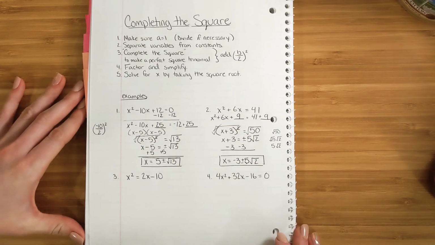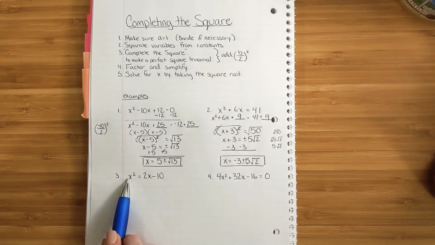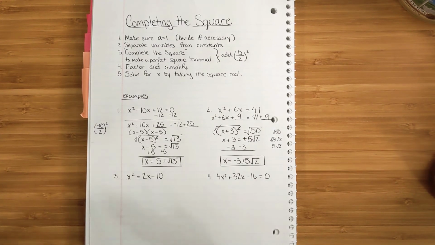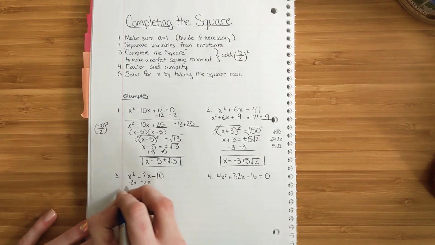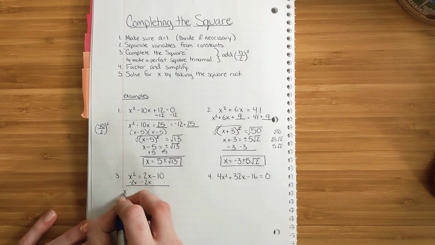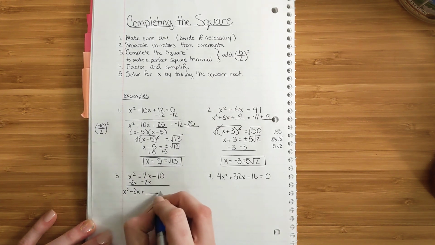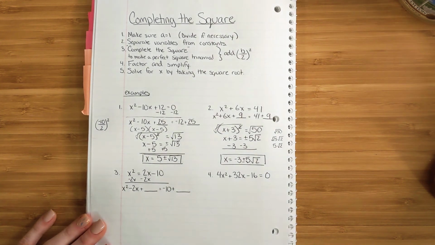Okay, question number 3. In this case, I do have 1 in front of x squared, so my a is equal to 1, but I have a variable on the left and a variable on the right, and I want them to all be on the same side. So I'm going to go ahead and subtract the 2x to the left to separate it from the constant negative 10. And in the same step, I'm going to put in that blank space because at this point, I know what's coming.